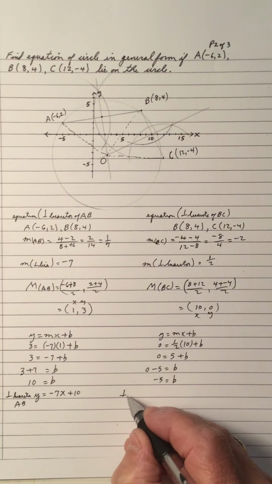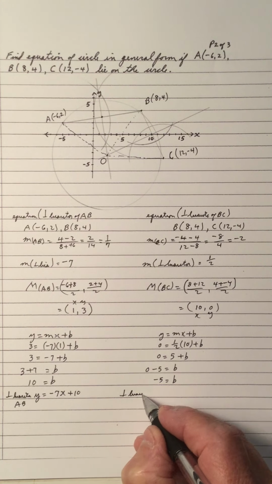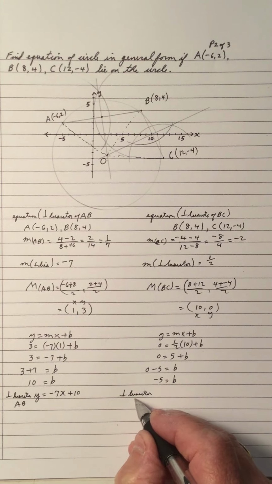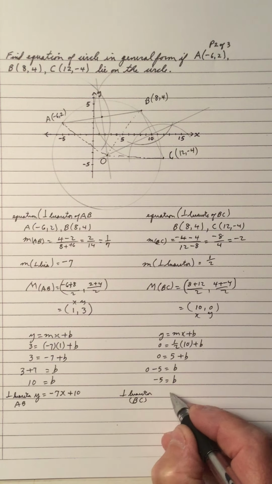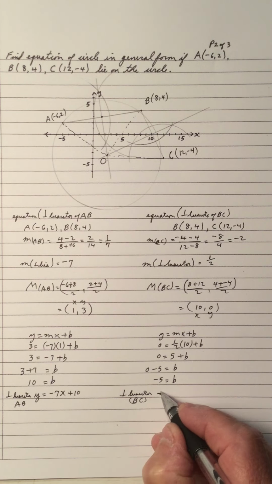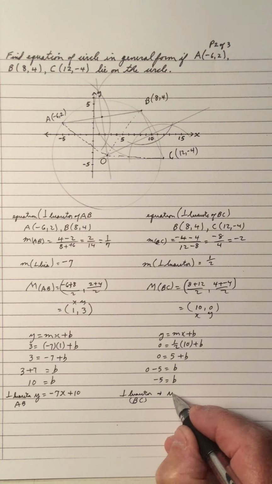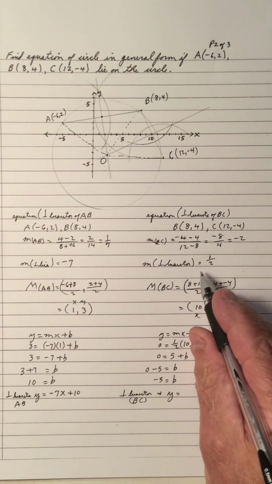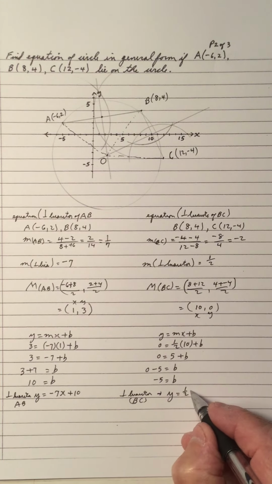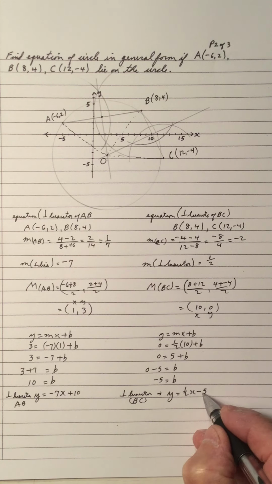So the equation of the perpendicular bisector of BC is y equals a half x minus 5.